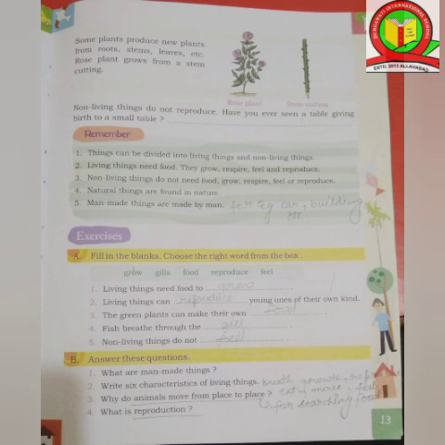Non-living things do not reproduce. Have you ever seen a table giving birth to a small table? Now your chapter has finished. You have some important points to remember.